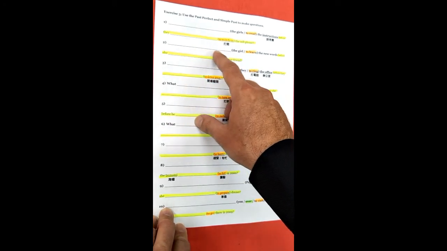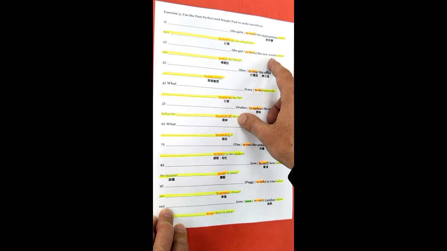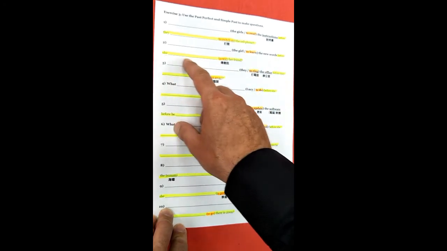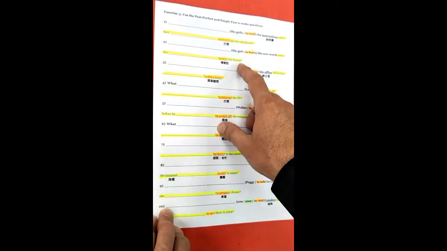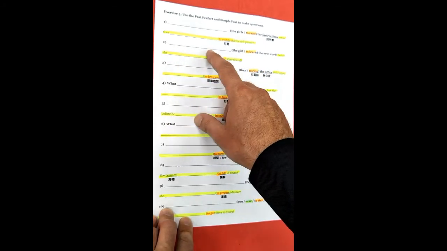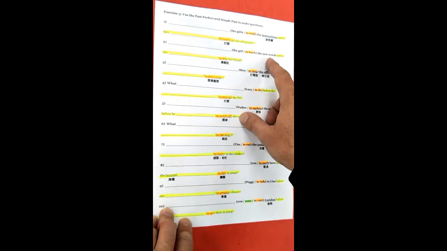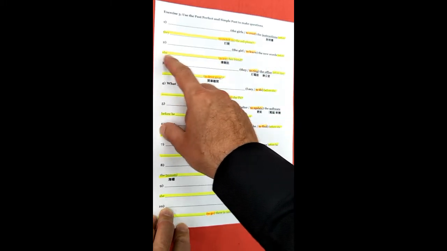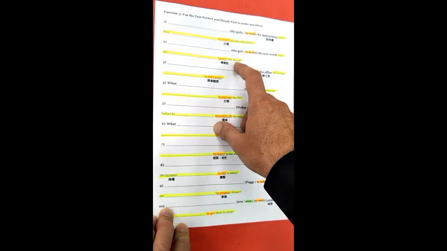Had the girl learned the new words before she texted her friend?